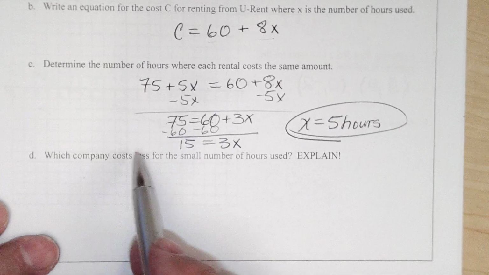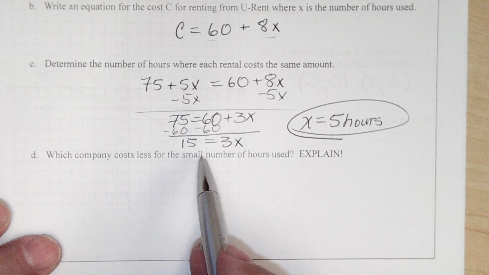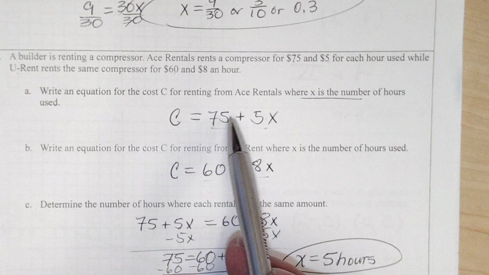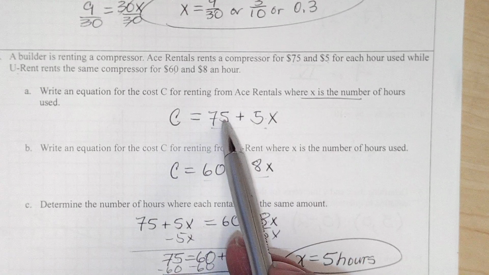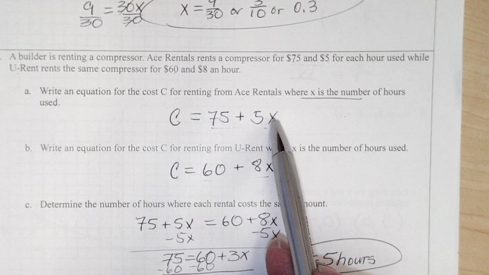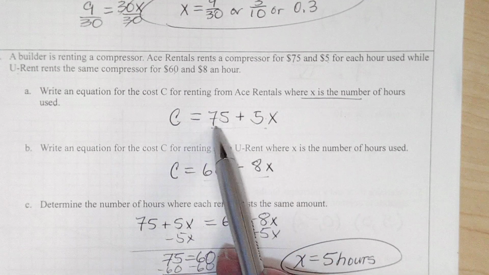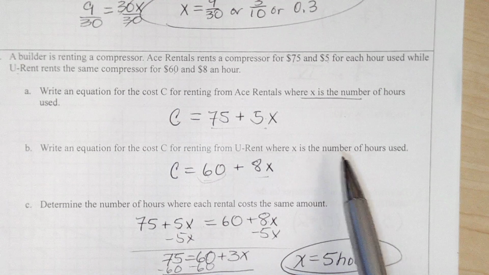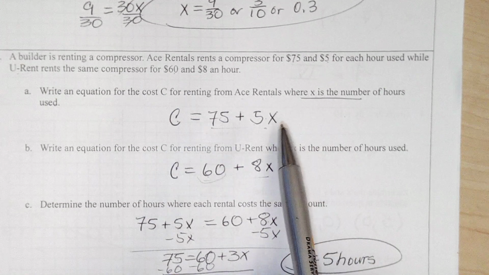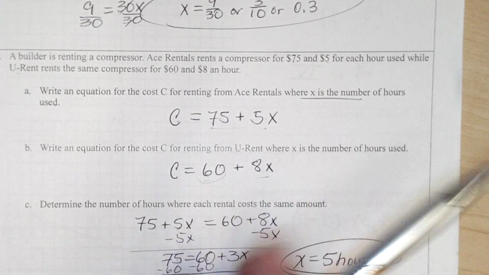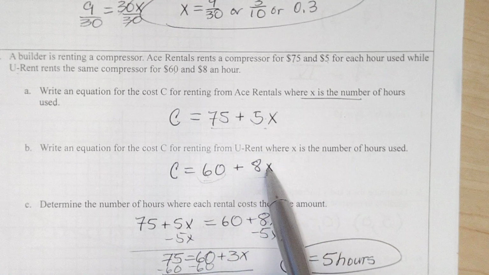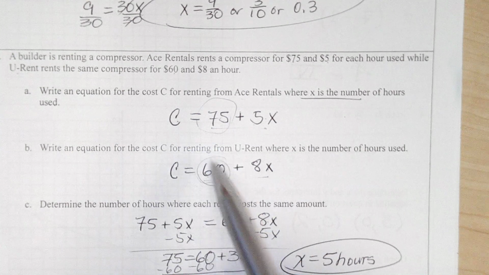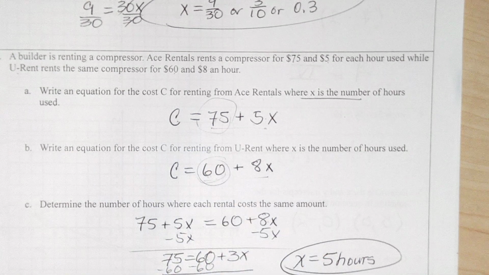Now, which company costs less for a small number of hours? Well, for a small number of hours, if this x is small, the 75 is going to be more important than the 60. Again, that's that power rule. If we're looking for x close to 0, it's the other term that makes the difference, and it's the 60.